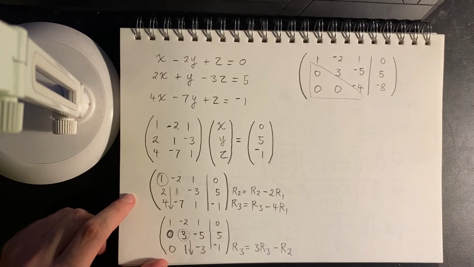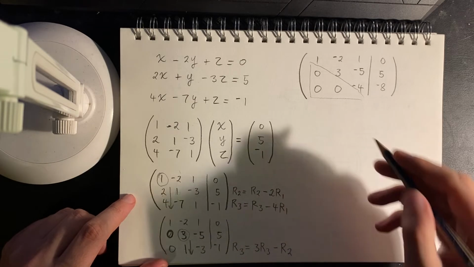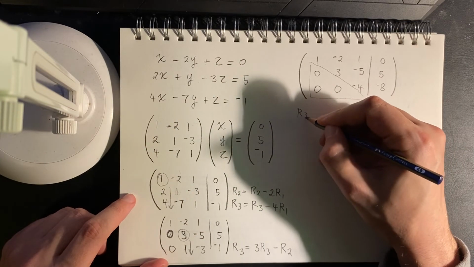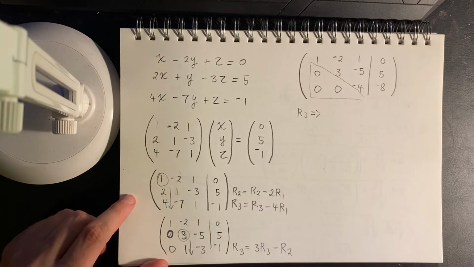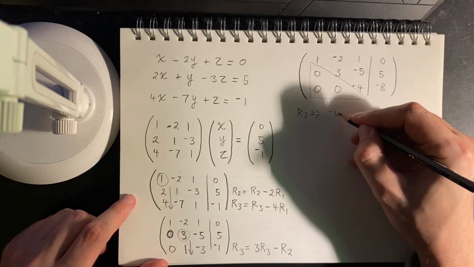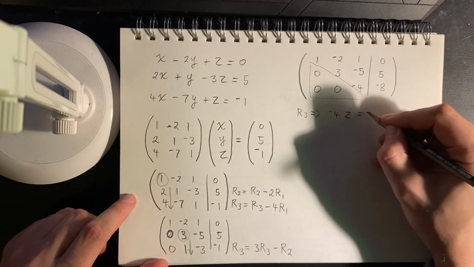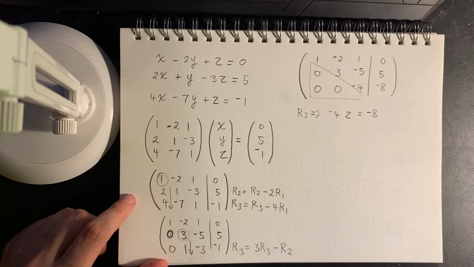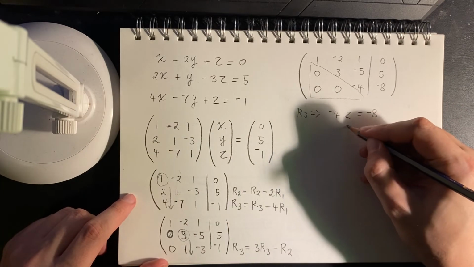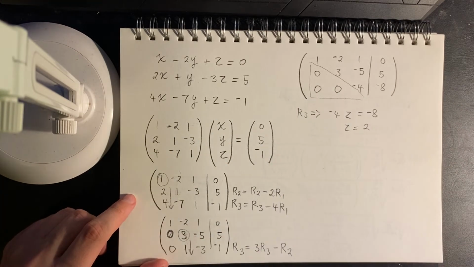Now we'll perform the final step, which is called back substitution. So I look at row 3 and I say, what does row 3 tell me? Row 3 tells me, if I read this off as an equation again, -4 times z equals -8. No problem. Divide both sides by -4, and this tells me z equals 2.